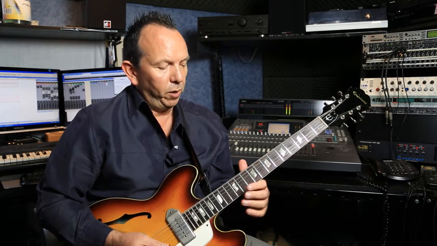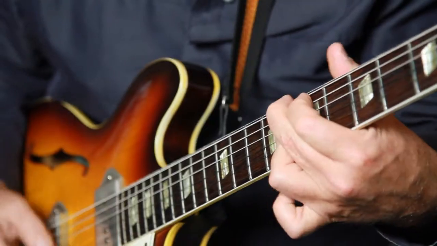Okay, so that's Phrygian mode. There's a lot you can do with it. It works really well over minor chords. It works perfectly over augmented 9ths as well.